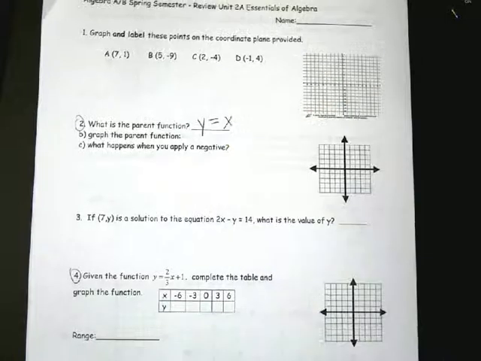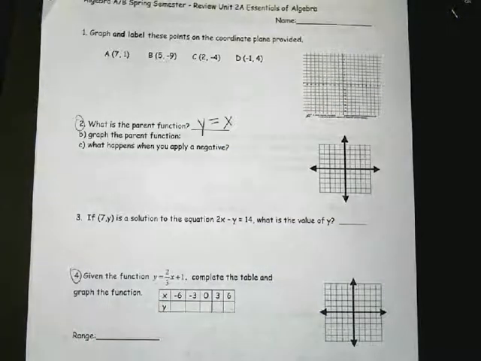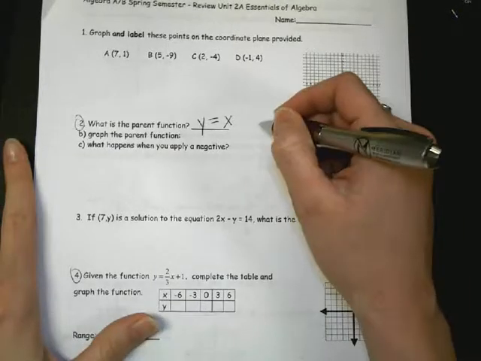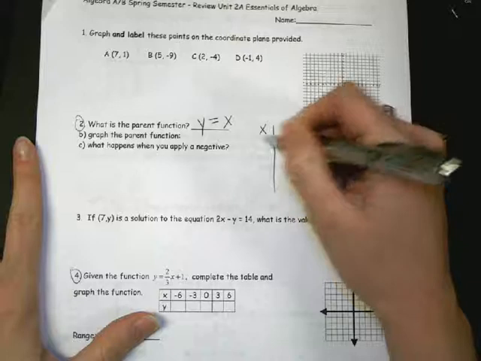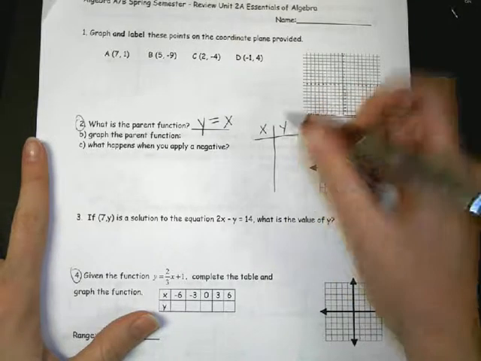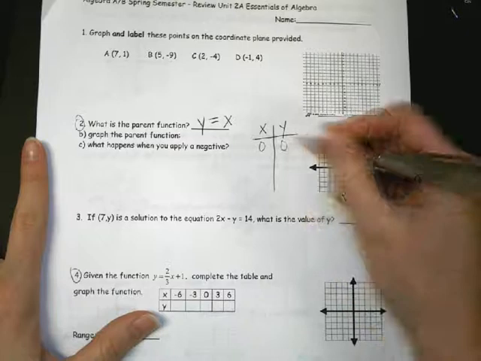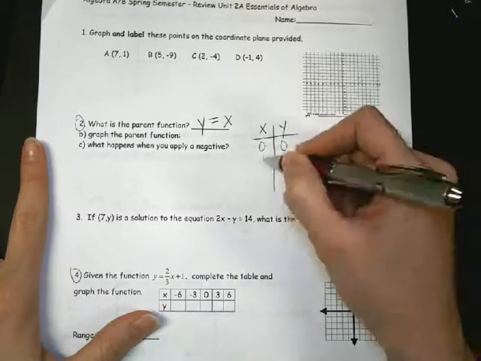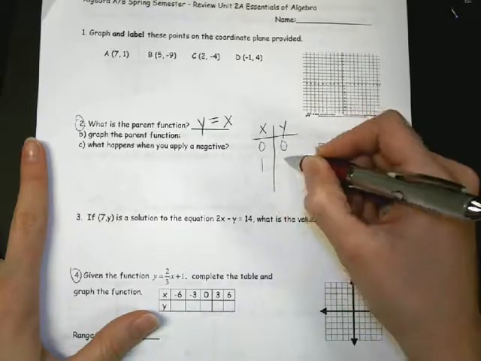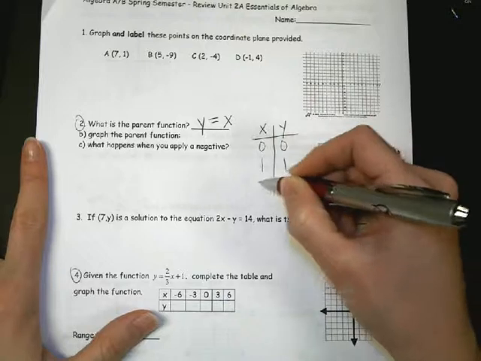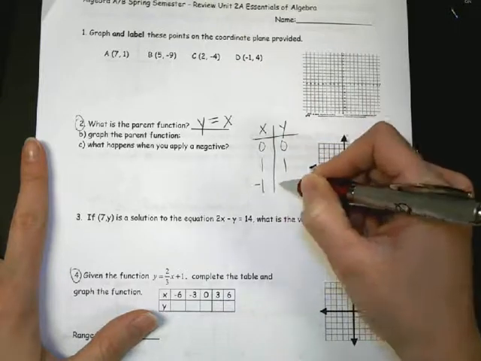And that means that whatever the value of x is, y is going to have the same value, and vice versa. So that means if I was going to make a table of points, whatever value I plug in for the x, y would be the same value. So 0, 0. If I plug in 1 for the x, then y is 1. If I plug in negative 1 for the x, then y is negative 1.